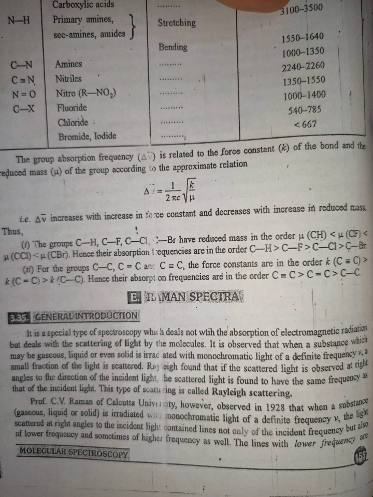Rayleigh found that if the scattered light is observed at right angle to the direction of the incident light, the scattered light is found to have the same frequency as that of incident light. This type of scattering is called Rayleigh scattering.